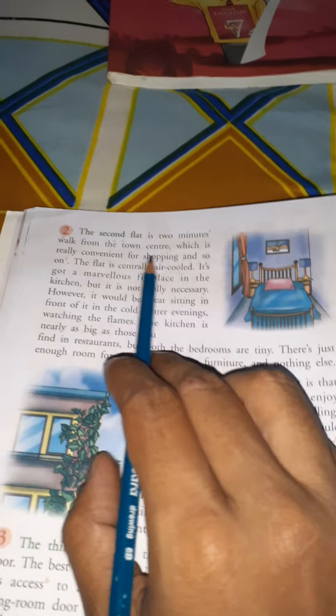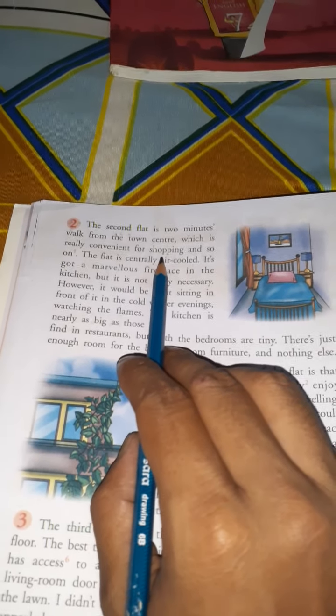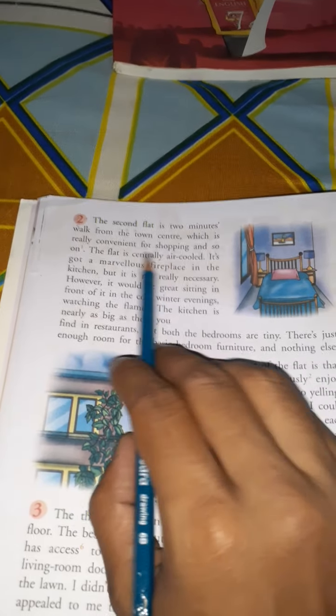Okay. Now the second flat, it is a 2 minutes walk from the town center. The second flat is 2 minutes away from the town center, which is really convenient for shopping. So it is a good place for shopping and so on.